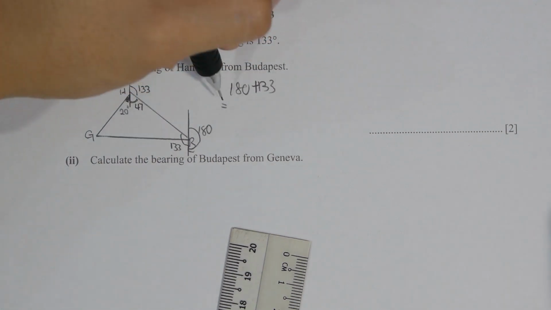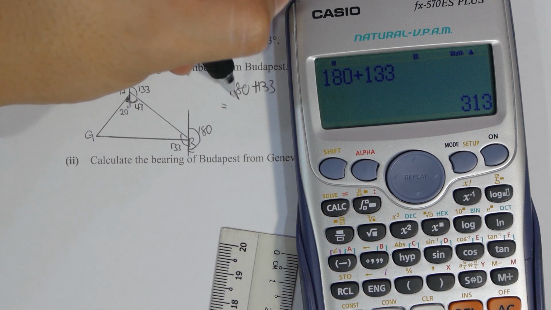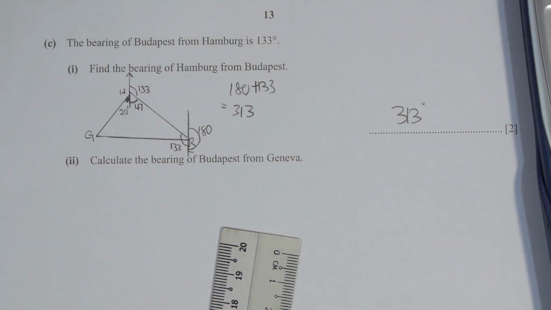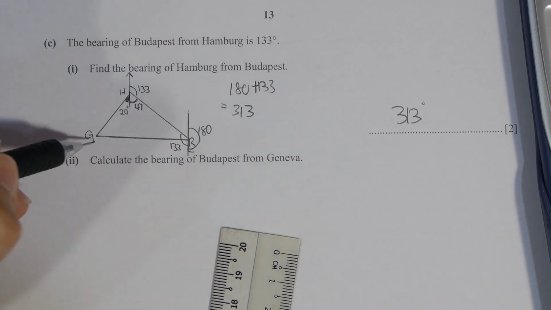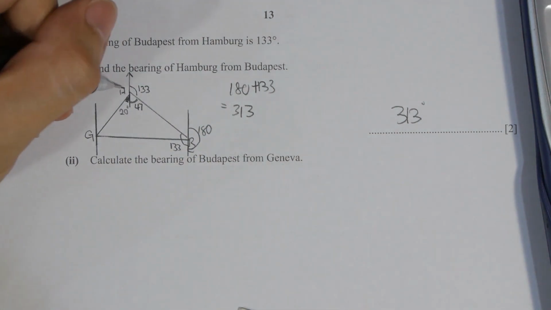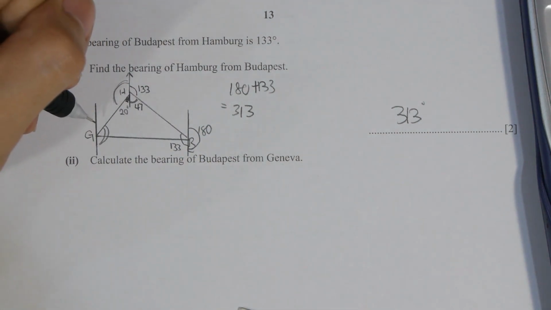So 180 plus 133, then you will get 313. The reason being, from B we draw a straight line down which is 180 degrees, and the 133 information is the corresponding value to the other side.